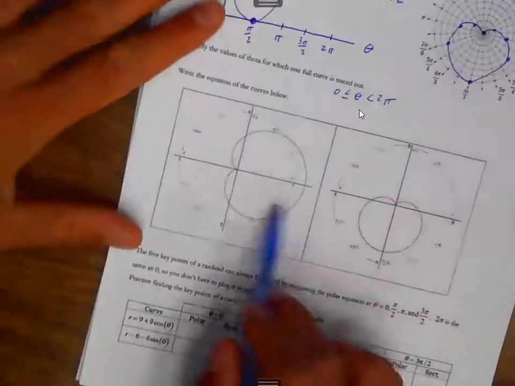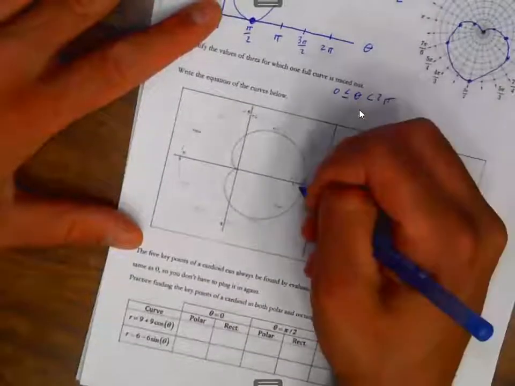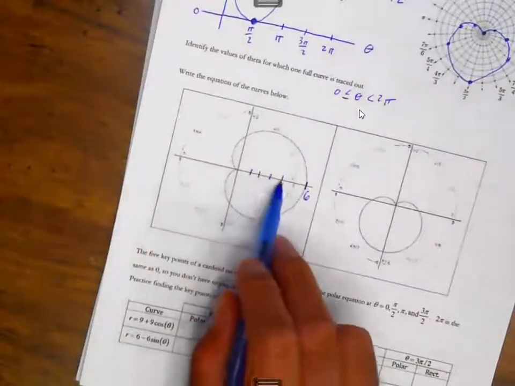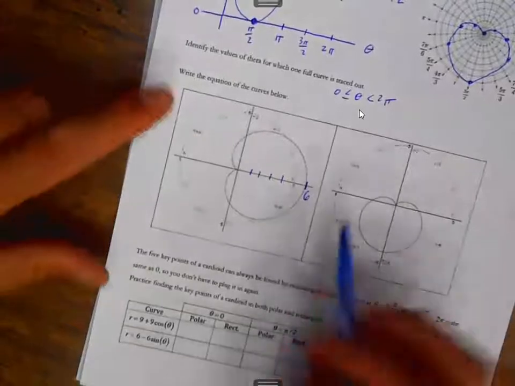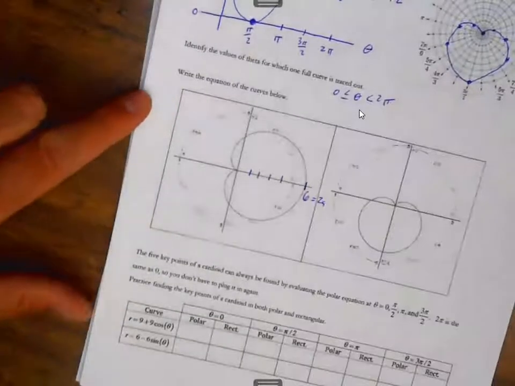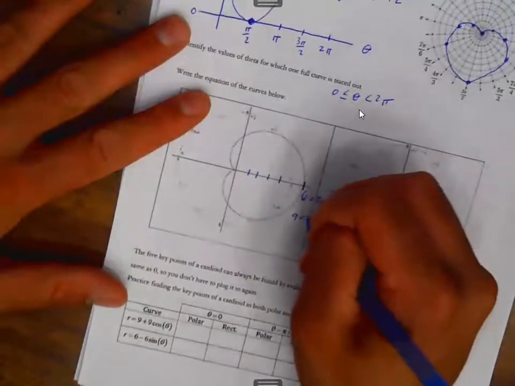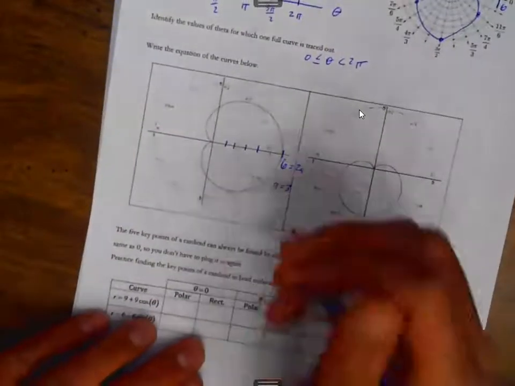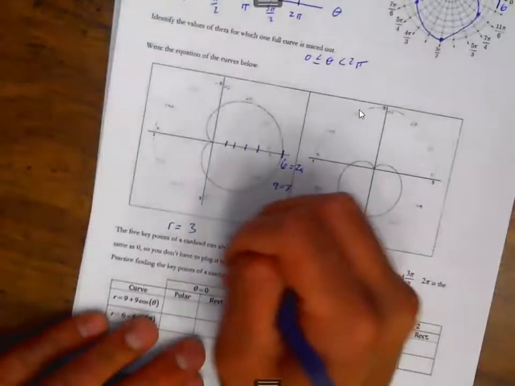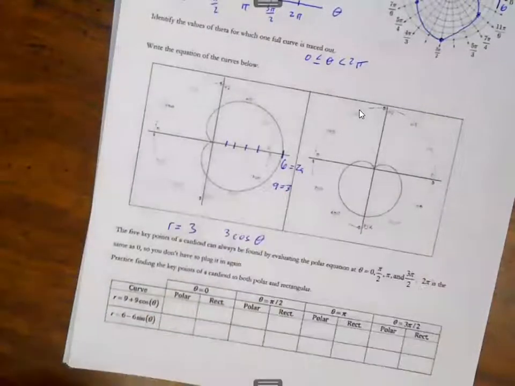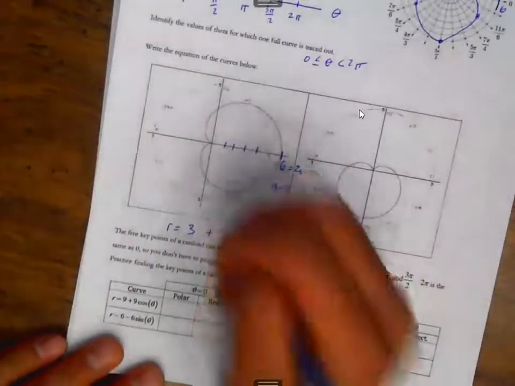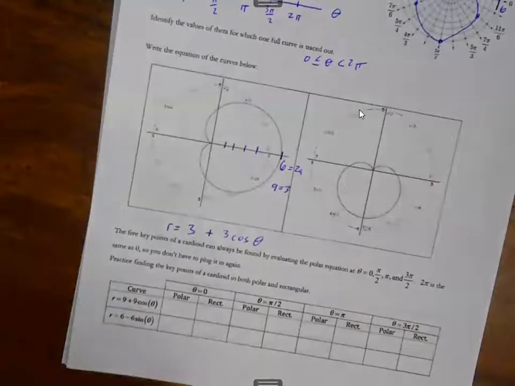So you could look at this and be like, all right, that's 5, so that's probably 6 right there, because if we equally space these out, that would make sense. 1, 2, 3, 4, 5, 6. So that means that's equal to 2a, so a would have to be 3. And since it's symmetric over the x-axis, it would be cosine. So it'd be r equals 3 plus 3 cosine theta. And then it would be positive because the big part is in the positive direction. So that's one way to do it, just by using the patterns that we learned.